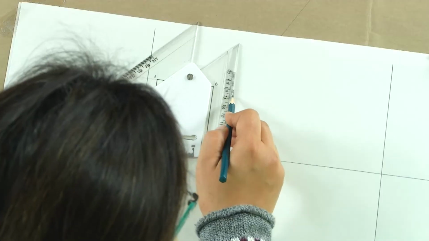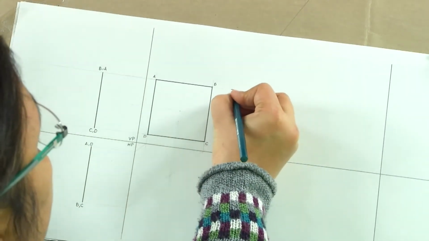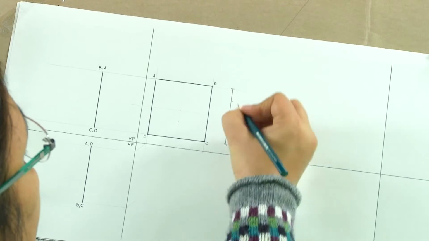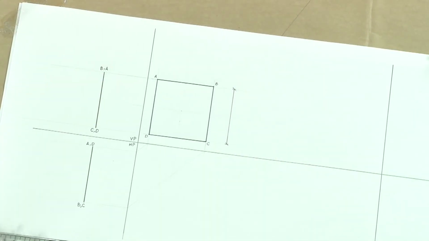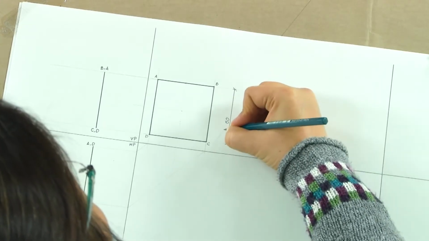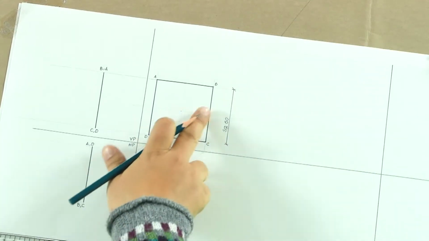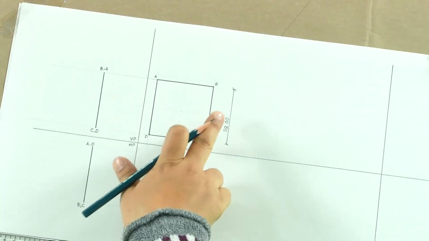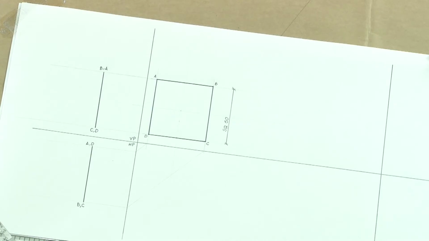So, what we have is a square of 6 centimeter side. So, we will write SQ 60, which means that this is a square of side 60. We do not need to mention it again. And then the center is at 4 centimeter from both the reference planes.